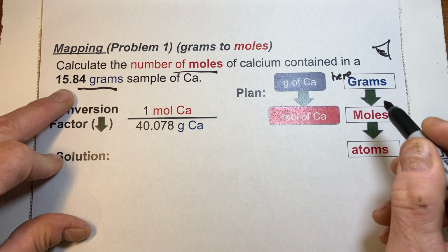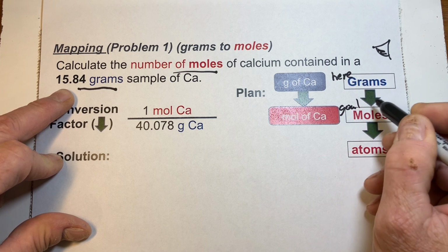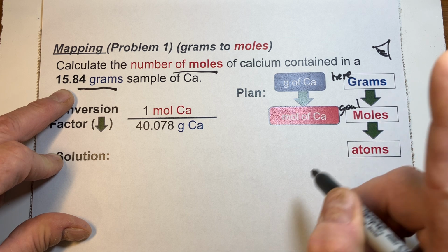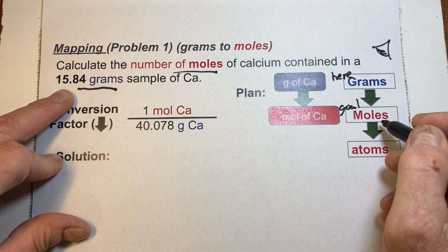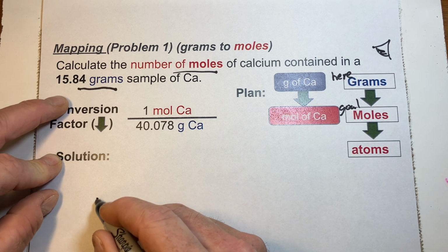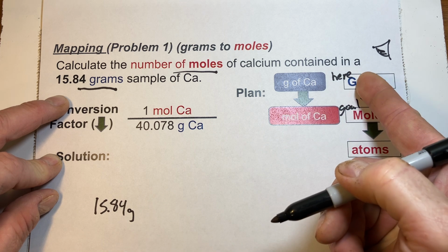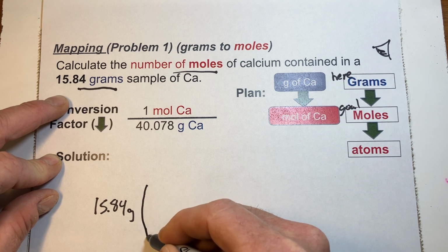That's what it gave me. And my goal is to get to moles. So it's just one step, grams to moles. That means you're going to have one conversion factor. So you're going to set your 15.84 grams as your starting point. You're going to have one conversion factor.